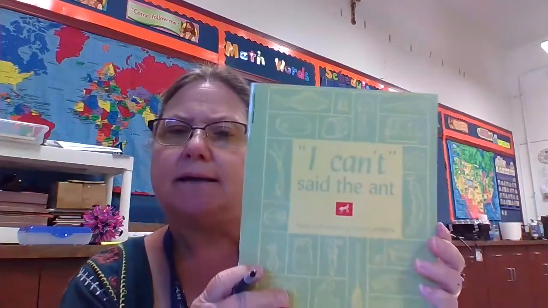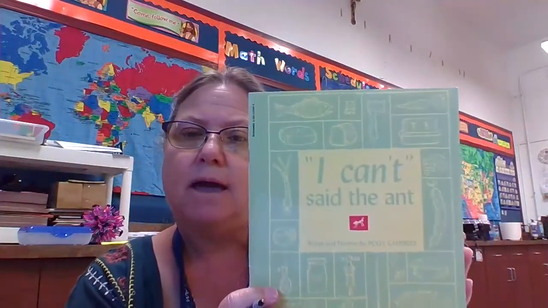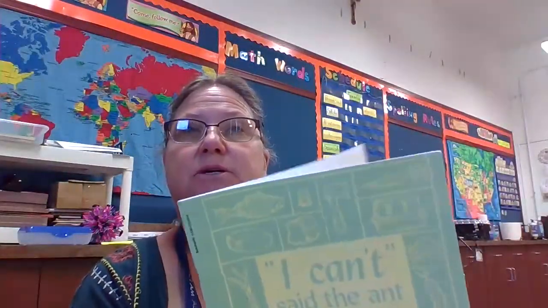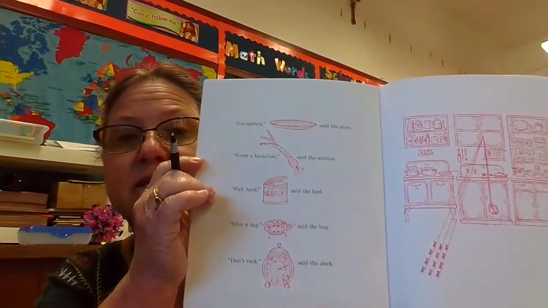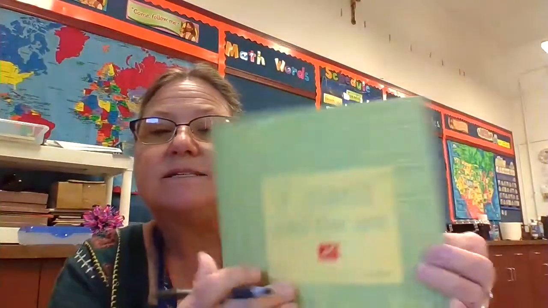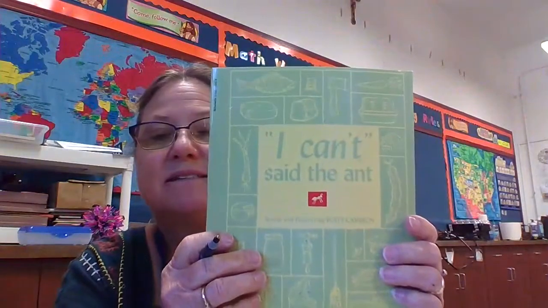Okay, now I have a new book. It says, I can't, said the ant. I can't, said the ant. And this book is just a silly little book. It's got silly pictures and silly things in it. So this book is going to make us, you got it, it's going to make us laugh.